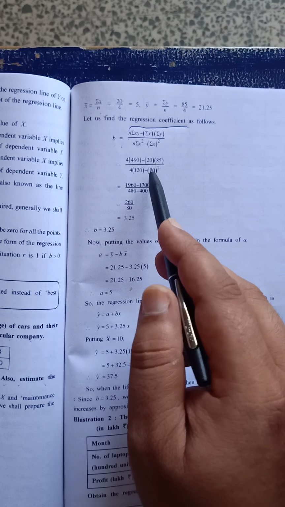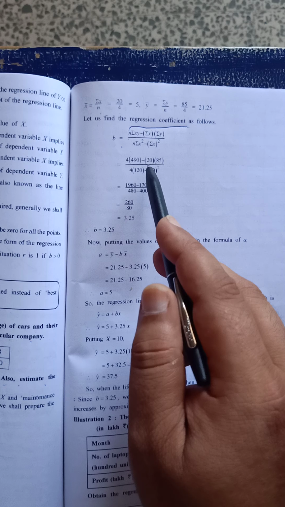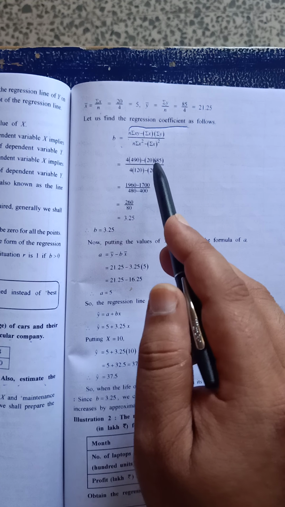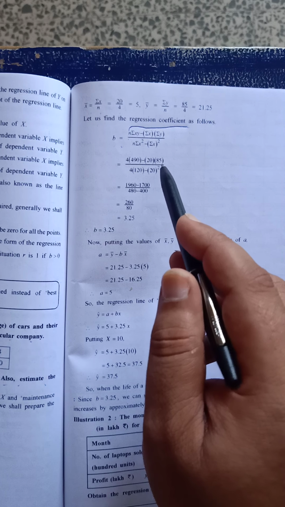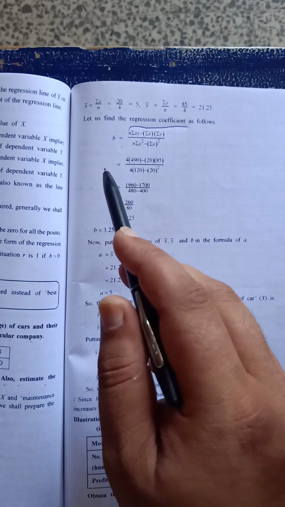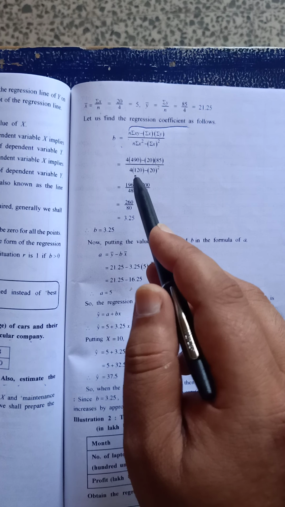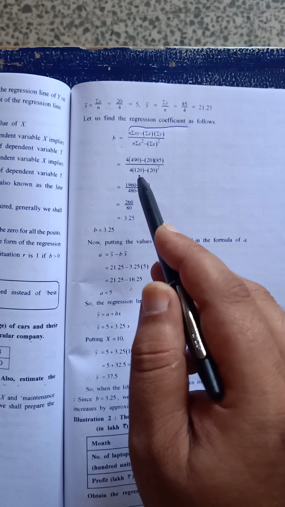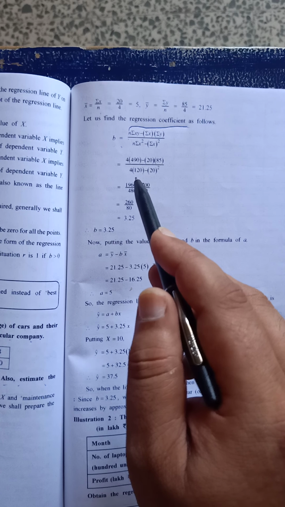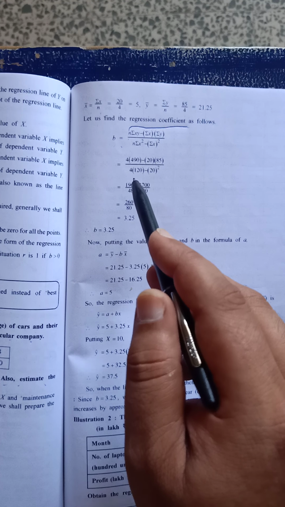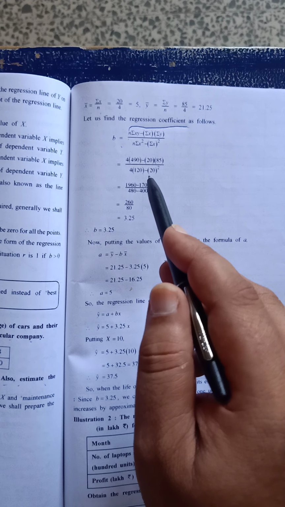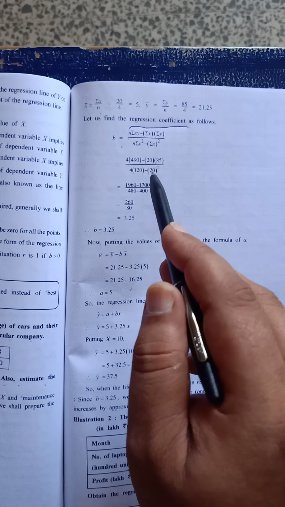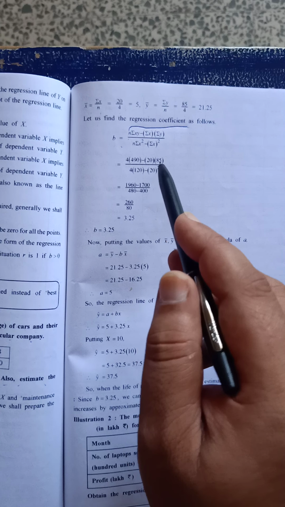minus sigma x, the total of the column of x, into sigma y, the total of the column of y, upon again n, that is 4, into sigma x square, the total of the fourth column, that is the total of the column of x square, minus sigma x, the total of the first column, that is 20 square.